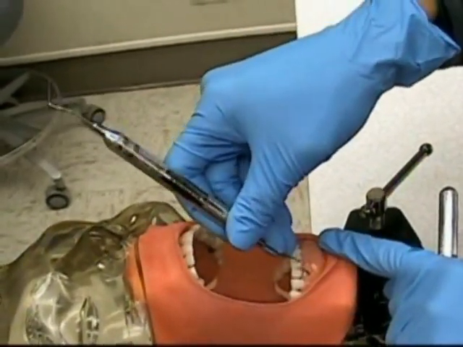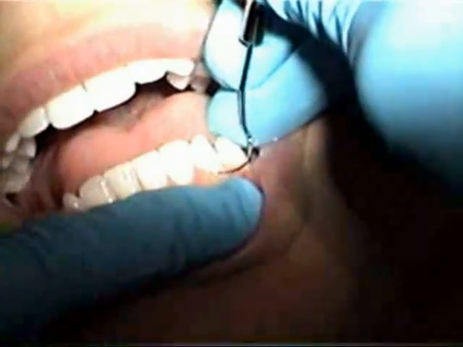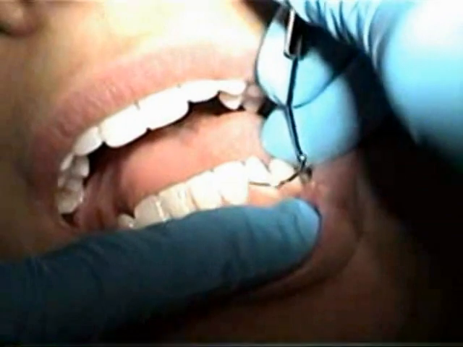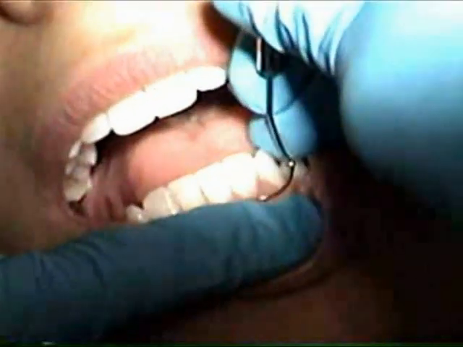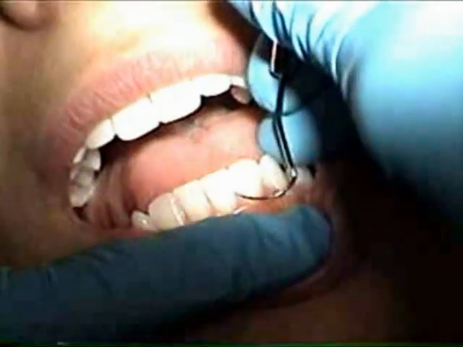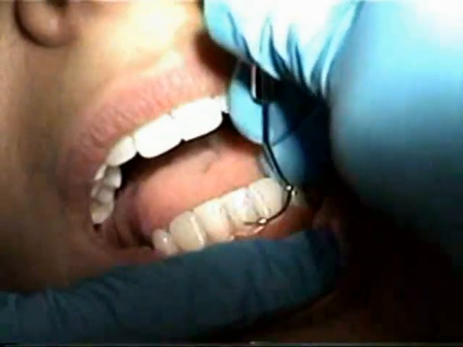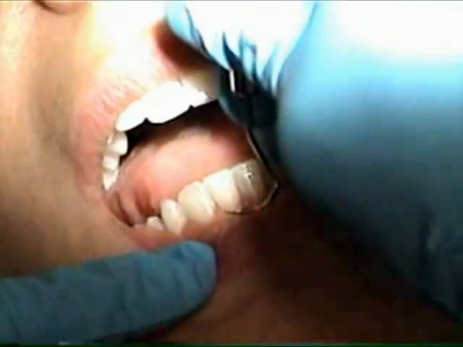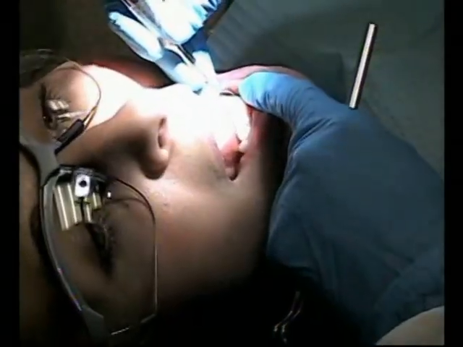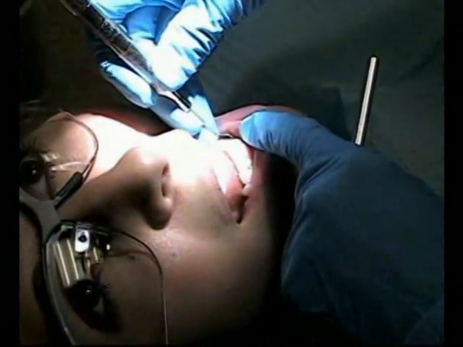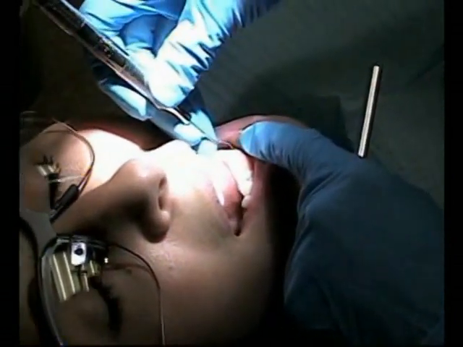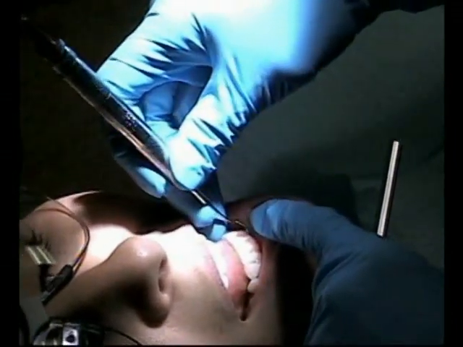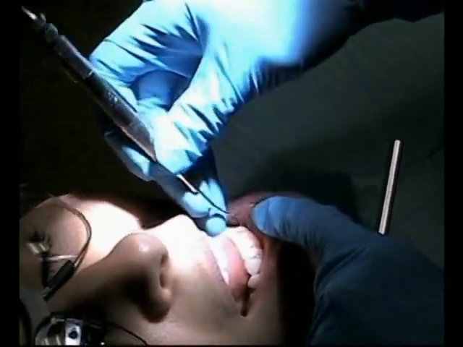But this is great, you know, when I look up, I can see it. Anterior surfaces towards you. Start at the midline of the tooth and rock. Roll as you approach the interproximal.